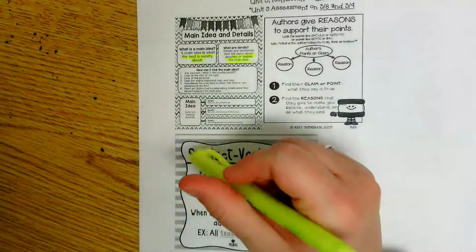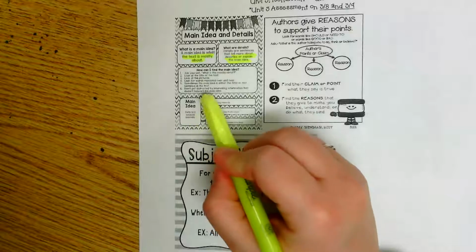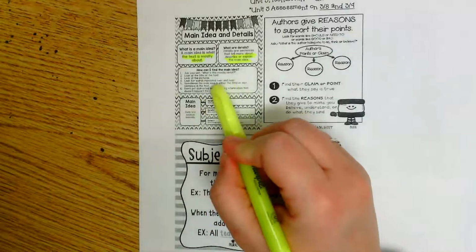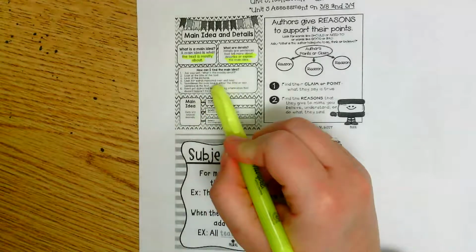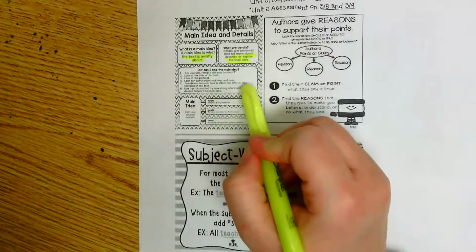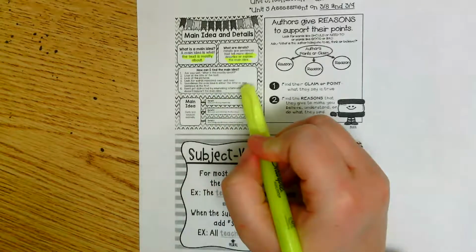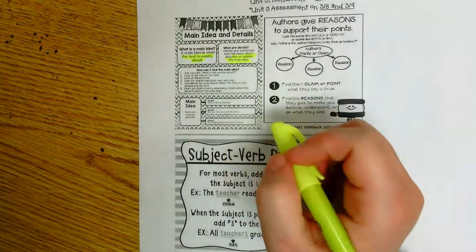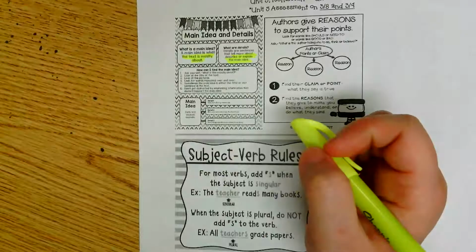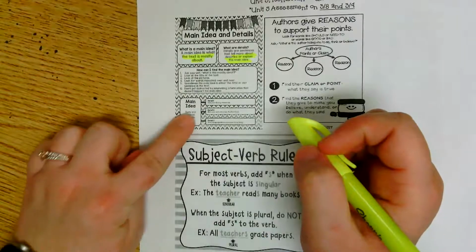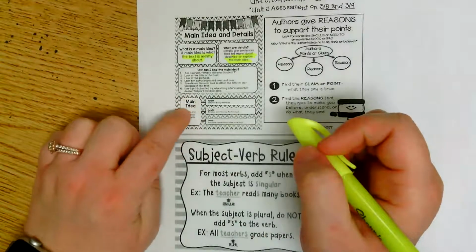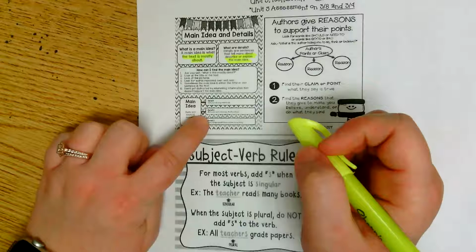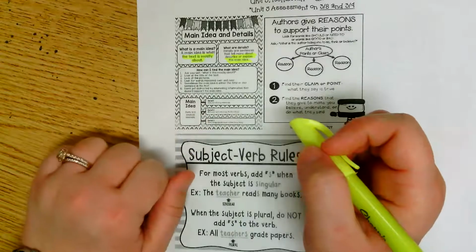Now, sometimes in a shorter text or passage, the main idea could be the first or the last sentence of the text. So with the first sentence, the author's introducing what they're talking about. And with the last sentence, they're concluding or kind of wrapping up what they're talking about. So you could always look at the first and the last sentence to help you figure out the main idea. And then at the bottom, it's just an example of an organizer where you would state what you think the main idea is, and then you provide supporting details to show you know what that passage or that text was about.